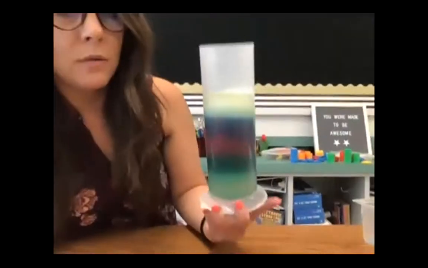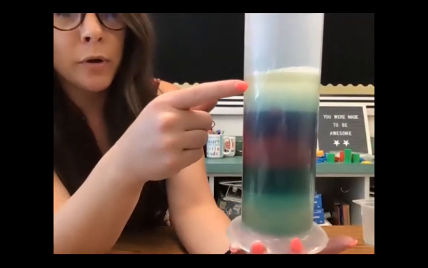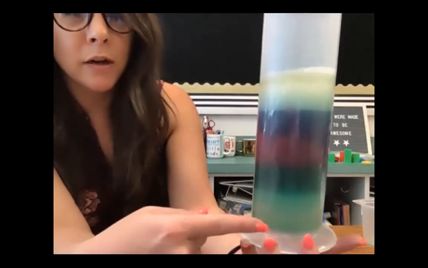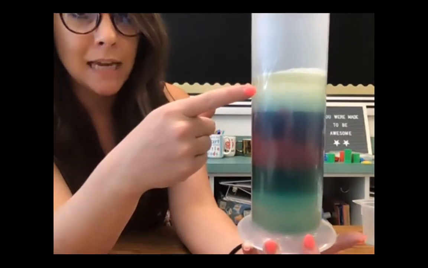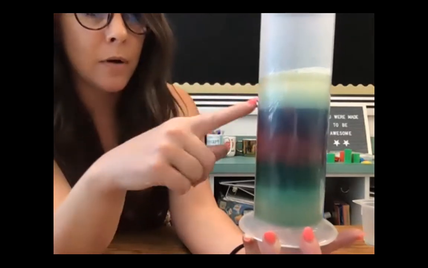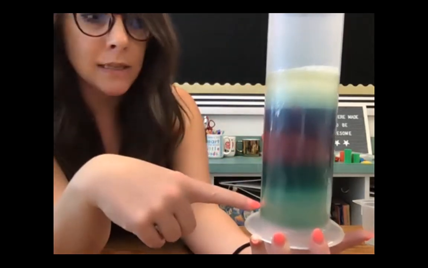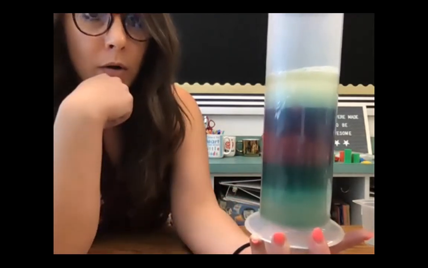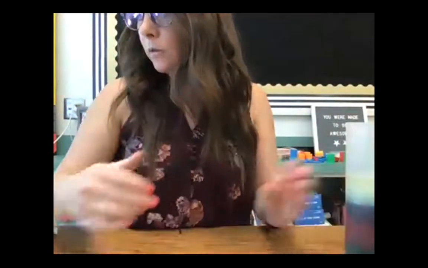So in our density column, I'm trying to make it so you can see a little bit better. In our density column, the vegetable oil was the least dense, and the corn syrup was the most dense. We know that the vegetable oil is the least dense because it's floating on top of all the other liquids. We know that the corn syrup is the most dense because it sank to the bottom and it's below all the other liquids. All right? Pretty cool, huh?